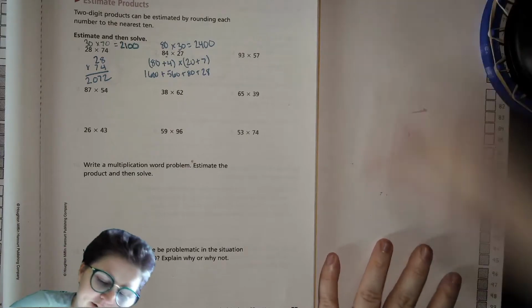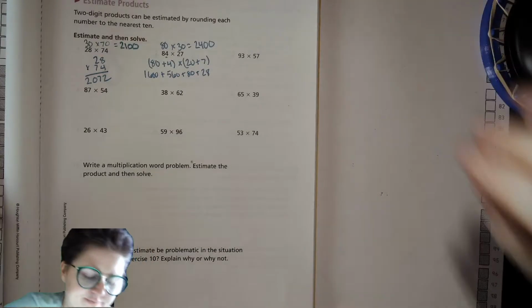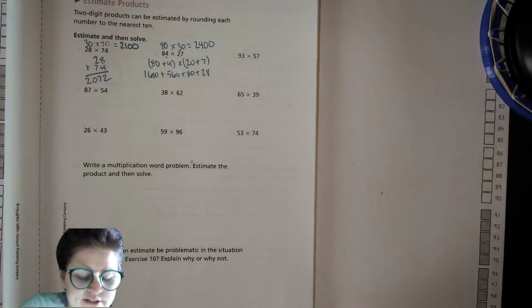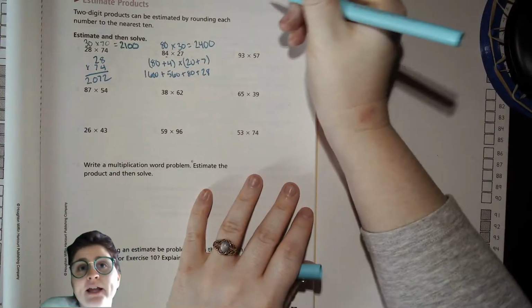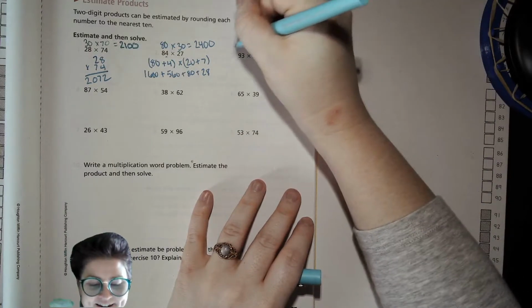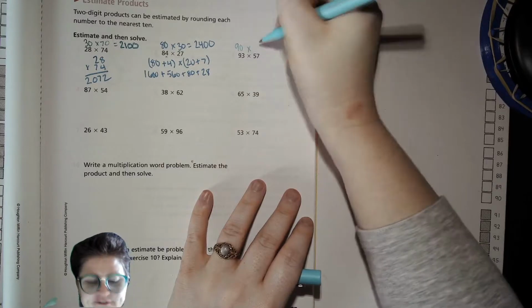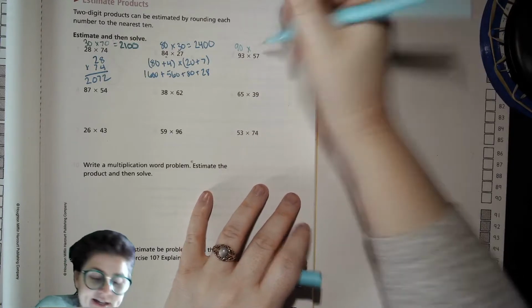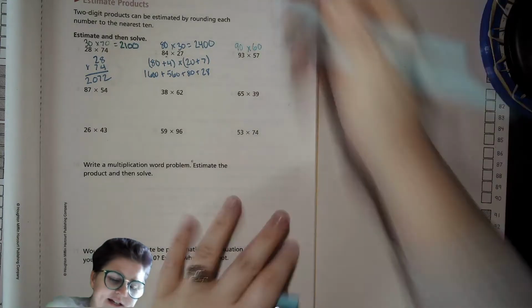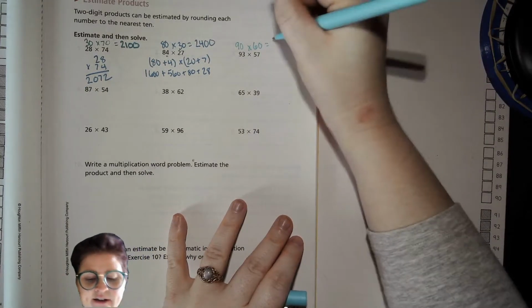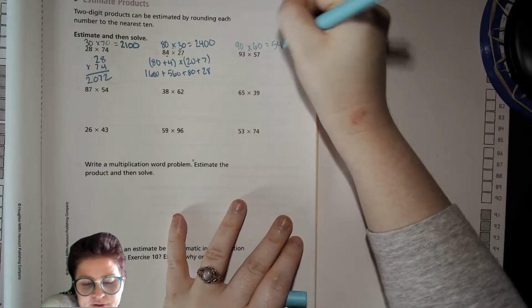We're going to do another area model for our next one. First, we'll round it. So 93 rounds to what? Good. And then 57 rounds to what, to the nearest 10? 60. So 90 times 60 is 5,400.